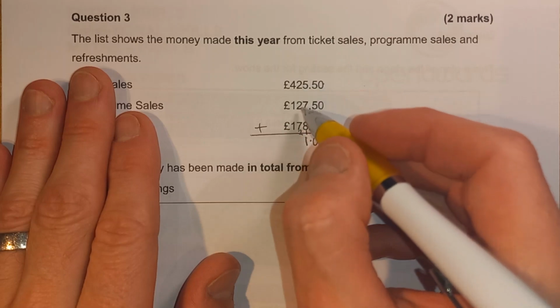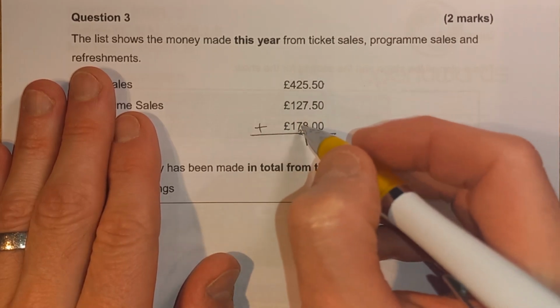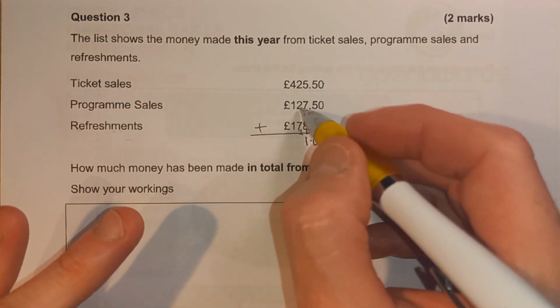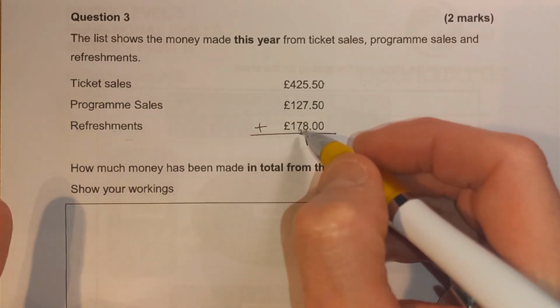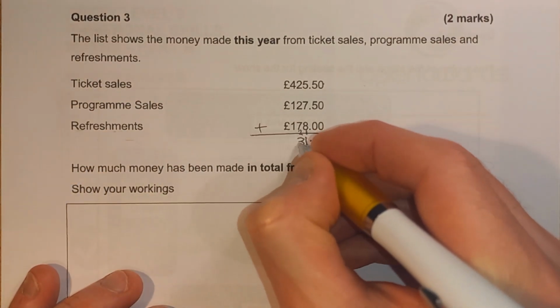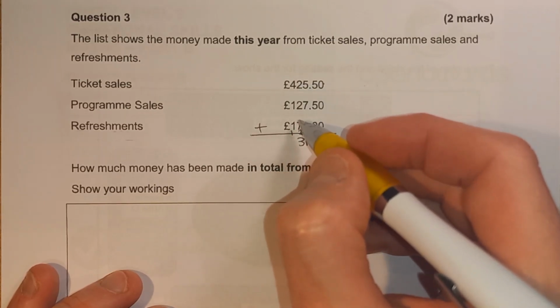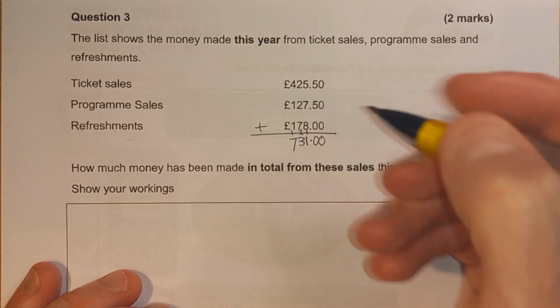Now we've got 2 plus 2 plus 7 and another 2. So again, let's start with the 7. Plus 2, 8, 9. Another 2, 10, 11. Another 2, 12, 13. So put the 3 and carry the 1. 4 plus 1 is 5. And another 1 is 6. And another 1 is 7.